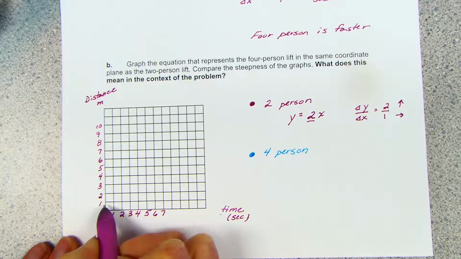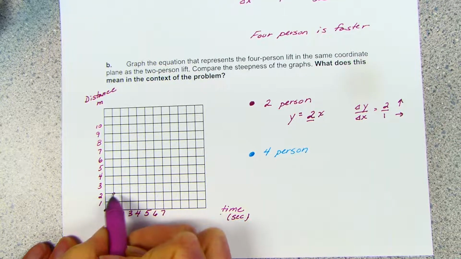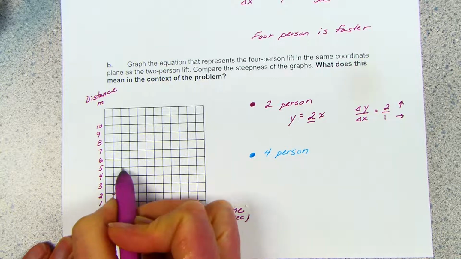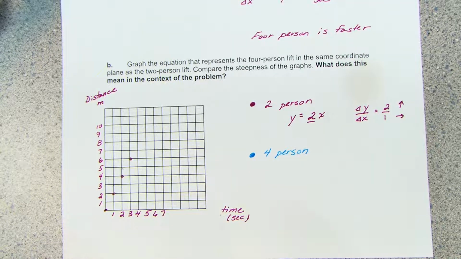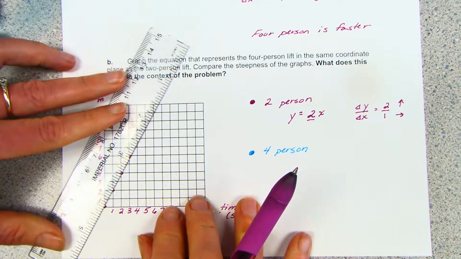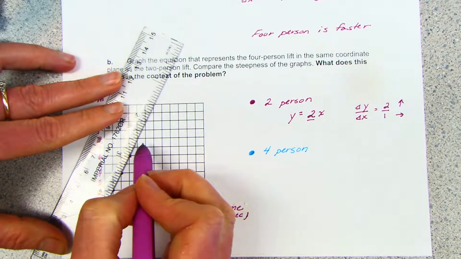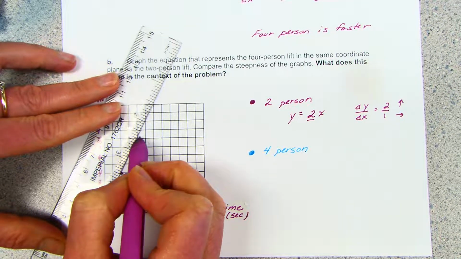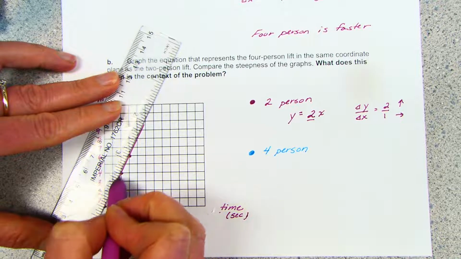So I'm going to start here at 0, and I'm going to go up 2, 1, 2, and over 1. Up 2, over 1. Up 2, over 1. That's how you graph an equation. You find the y-intercept, which since this is proportional, is here at 0, and then you use the slope. And you go up the amount of the y and over the amount of the x, and up the amount of the y and over the amount of the x. Isn't that handy? That's how you do it. And then after you get a few lines drawn, you can draw that.